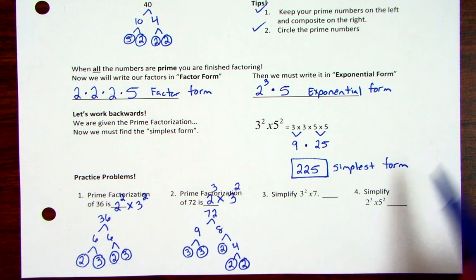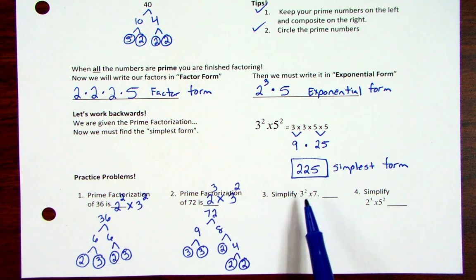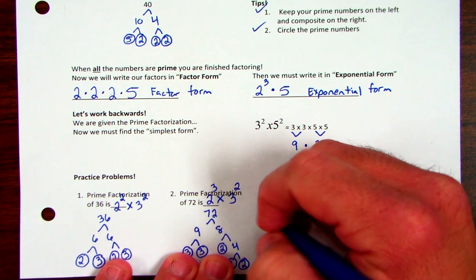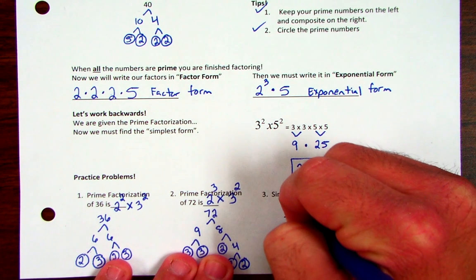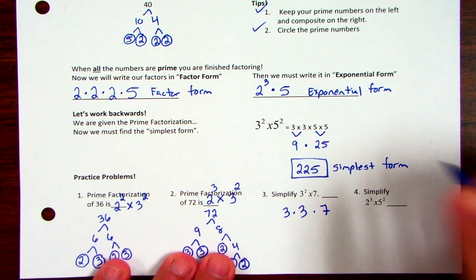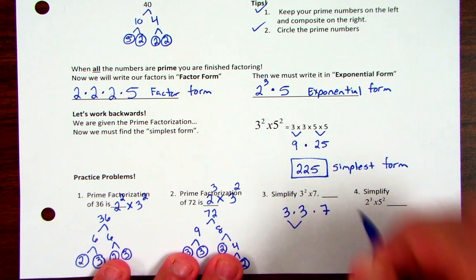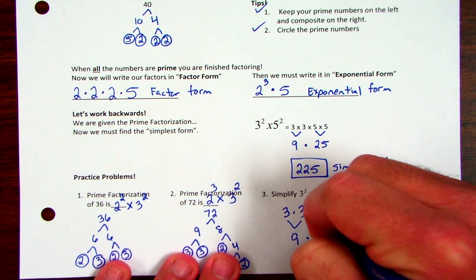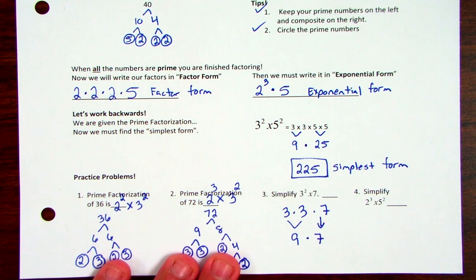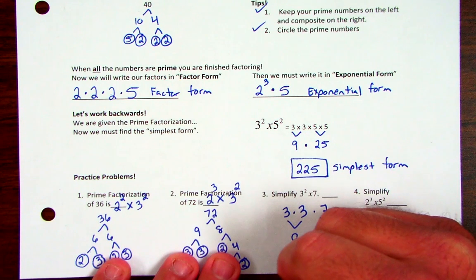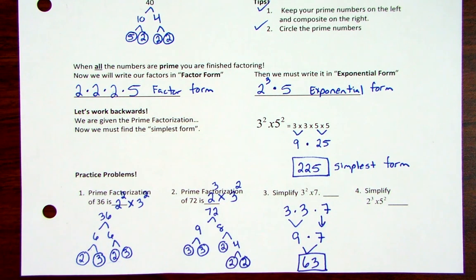Now we're going backwards. It's an exponential form, and it wants us to simplify it into standard form. 3 squared means I have 2 3's. And then times 7. Well, guys, break it down. What is 3 times 3? Well, that's 9. And bring this down. What's 9 times 7? Well, that is 63. You're done. That is simplest form. Done.